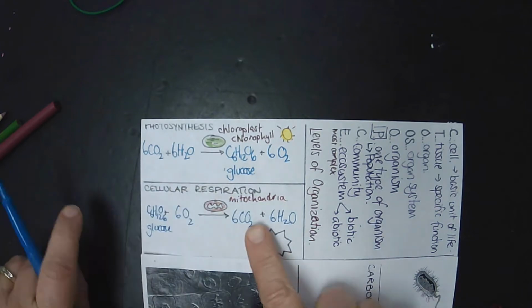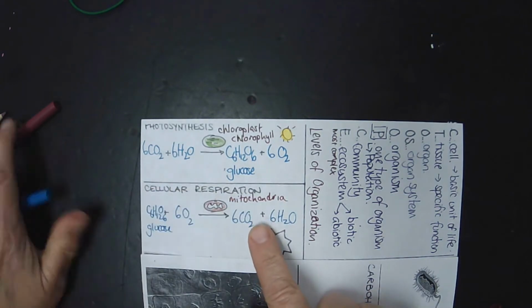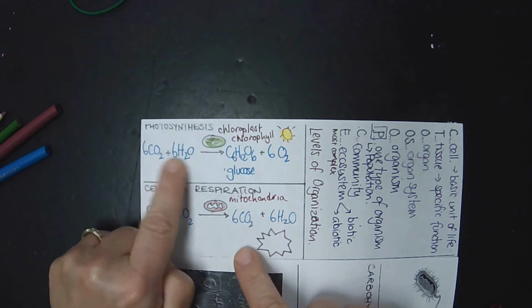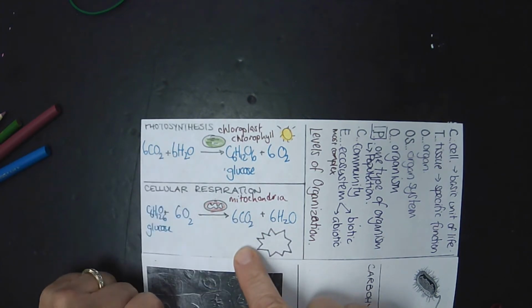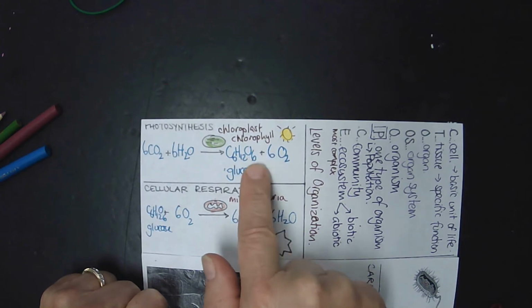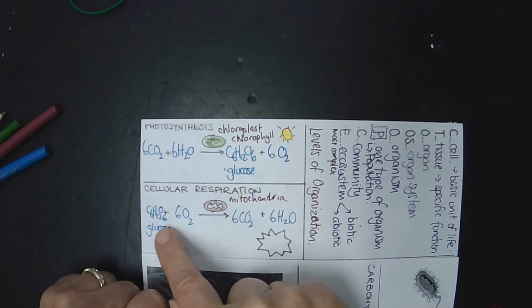So you see, the products of respiration are the reactants of photosynthesis, and the products of photosynthesis, the things which are made, are the things which are used, the reactants of respiration.